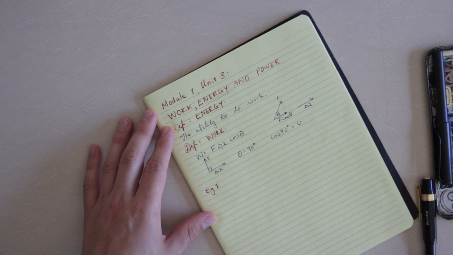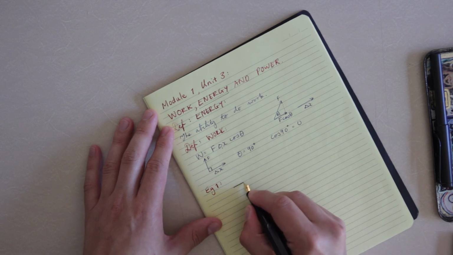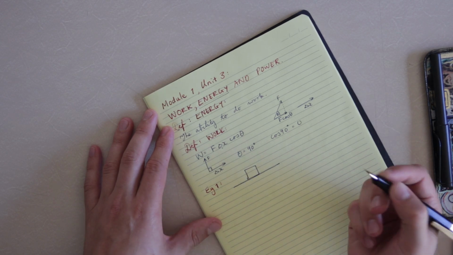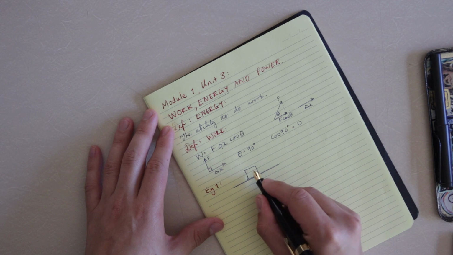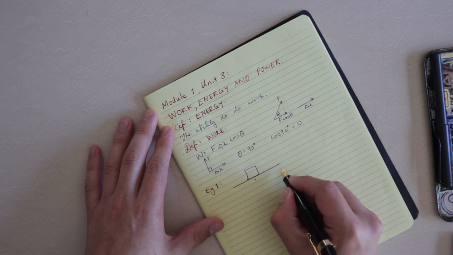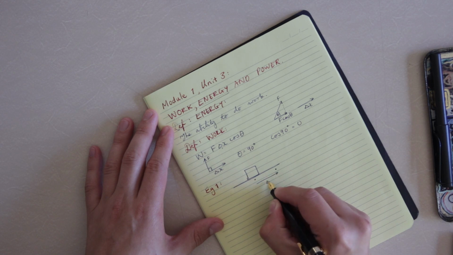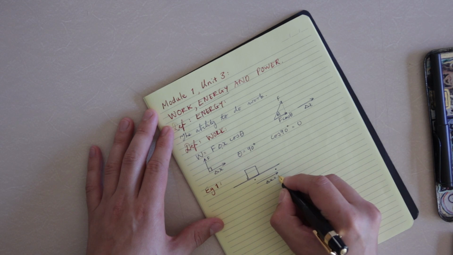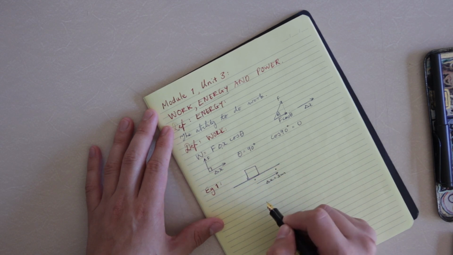Example 1, where we're just going to put an object on a surface. So we've got our surface over there, and we've got our object, usually a block like we draw. And we're going to say, for instance, that this object is moving from this point to that point. So we draw in our displacement. Let's say that's my delta x. Let's say, for argument's sake, my delta x is 3 meters. So that means the block is being moved 3 meters towards the right.